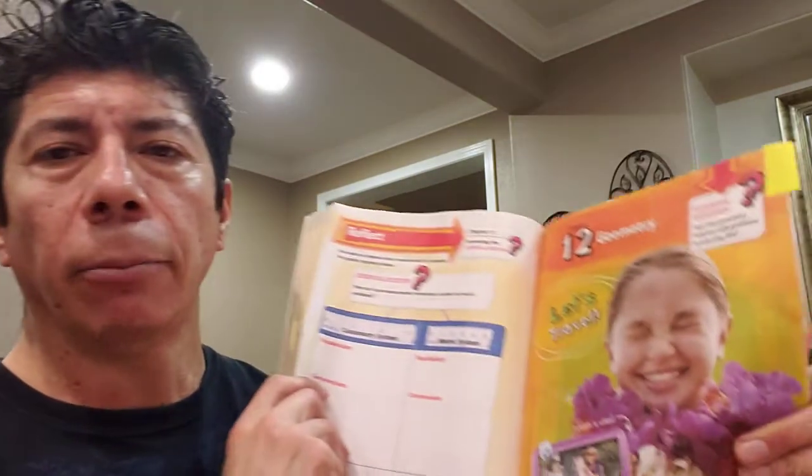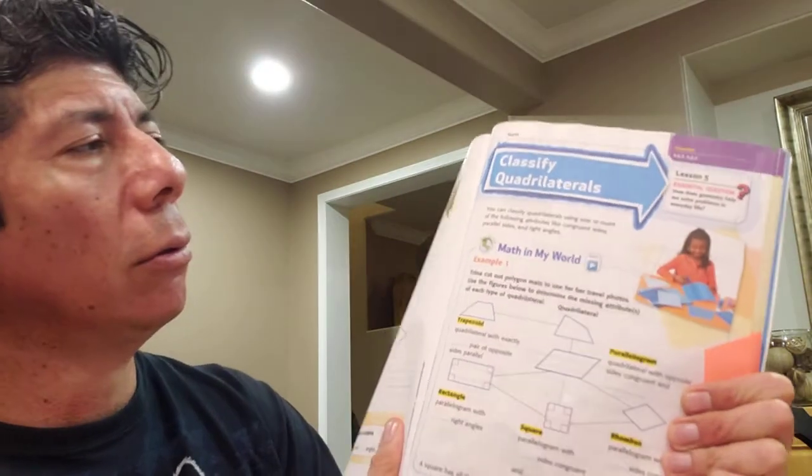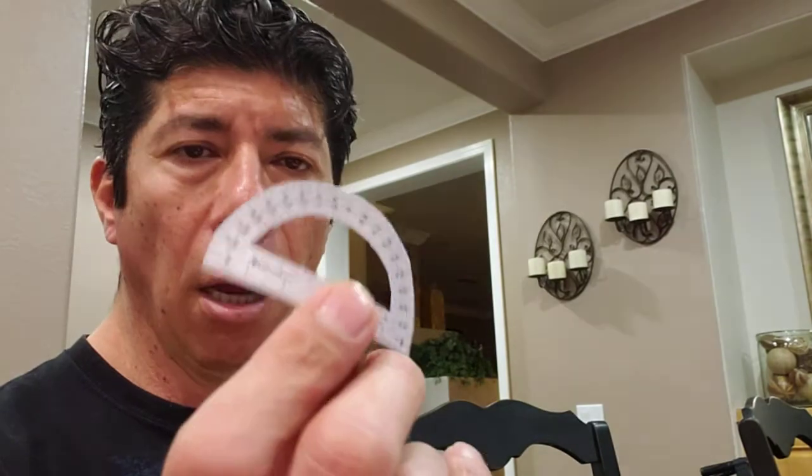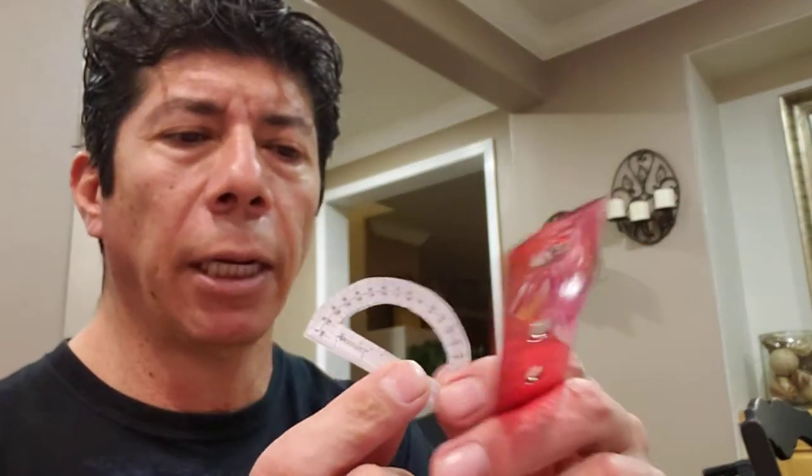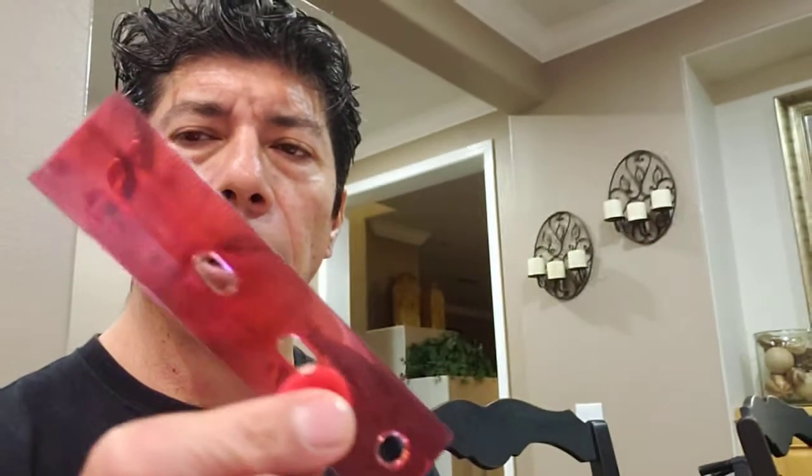My name is Mr. Galvez, and today we'll be looking at Chapter 12, Geometry, Lesson 5, Classifying Quadrilaterals. I find this lesson to be rather fun, mostly because I get to play again with the protractor to measure angles. I'll be working with a ruler. In this case, I'll be working with centimeters because I'll be working with the smaller size quadrilaterals.